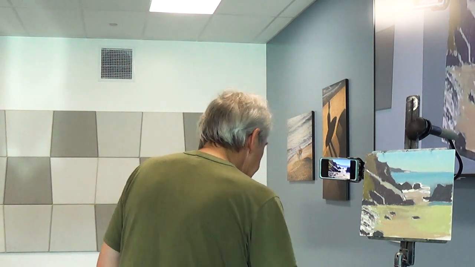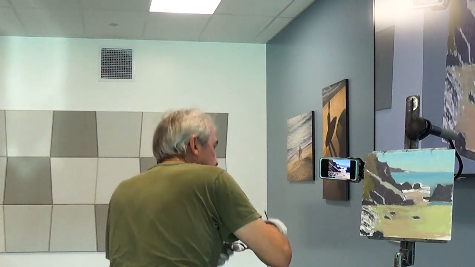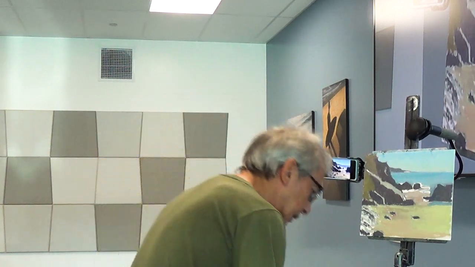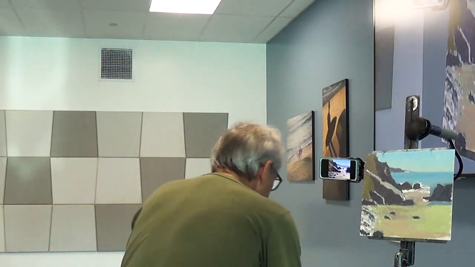So I'm going to start doing a little bit of the detail of this rock here and show you. I've been practicing doing a lot of knife work lately.